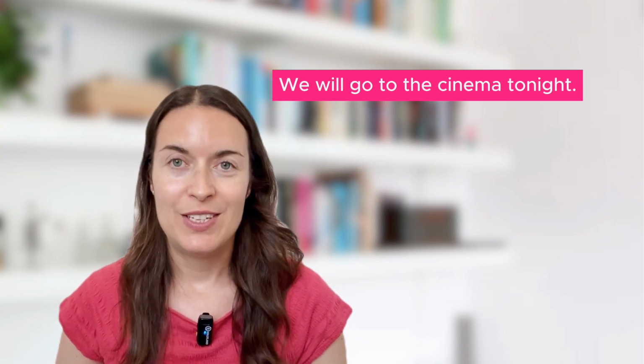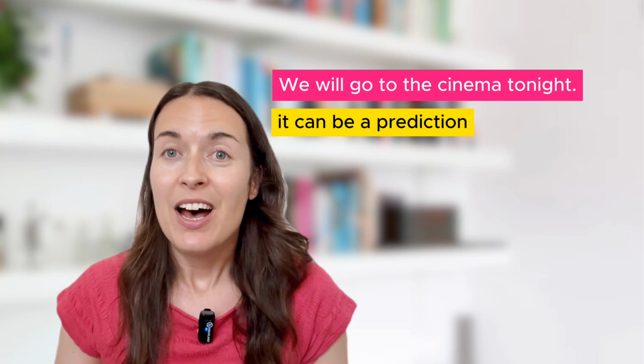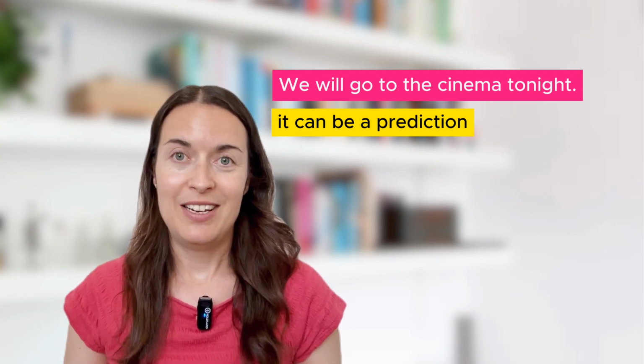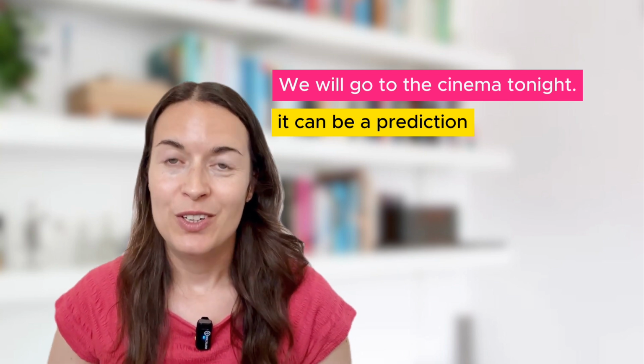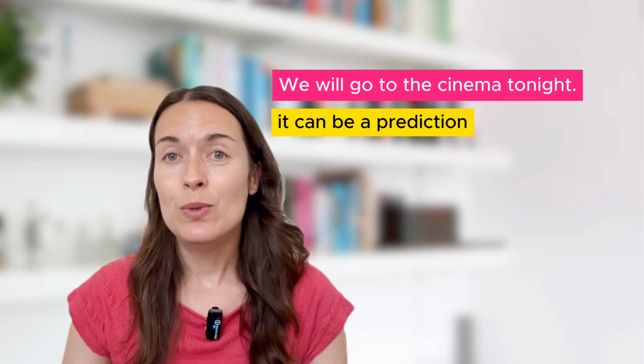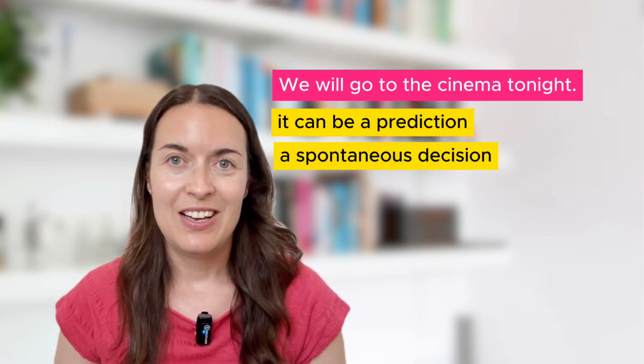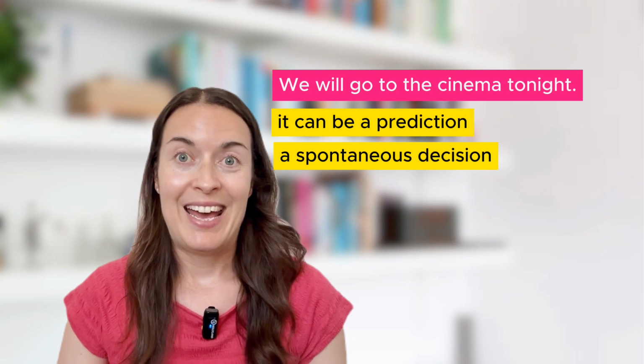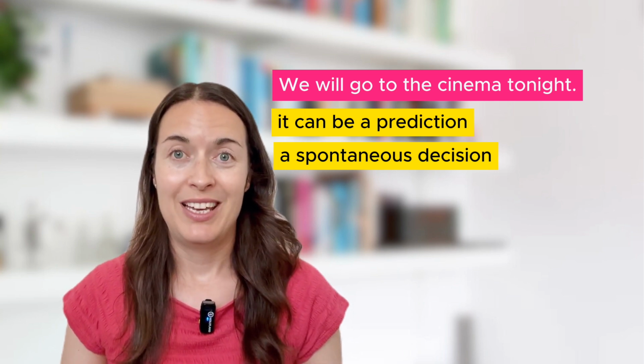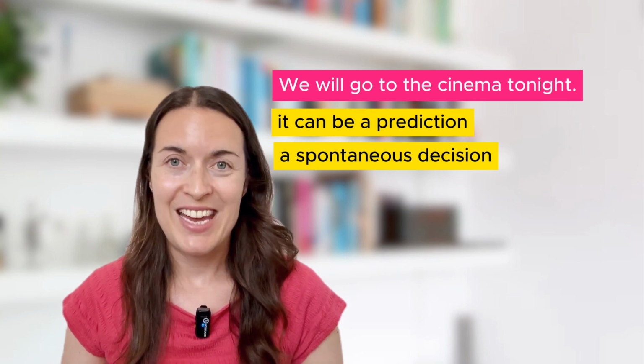We will go to the cinema can be a prediction. So I don't know exactly what we will do tonight, but my prediction is that we will go to the cinema. Will is also something you can use when you've just decided to do something. So it's not a plan that you've been thinking about for a long time. It's a spontaneous decision that you have just made. So imagine somebody asks you, what's your plan for tonight? You can say, I'm not sure yet. I know, I will go to the cinema. I have just decided to go. So will is for predictions or for spontaneous decisions that you have just taken.